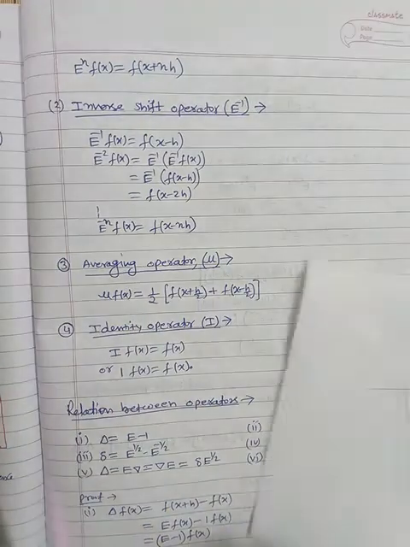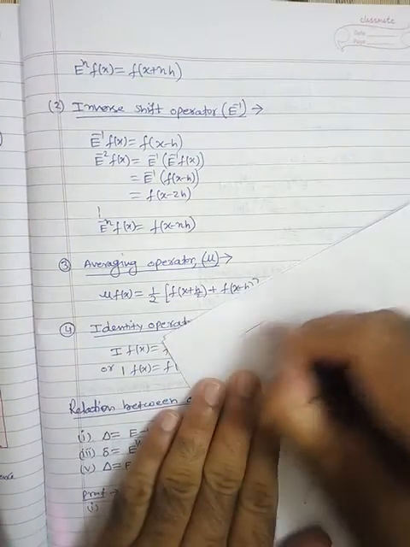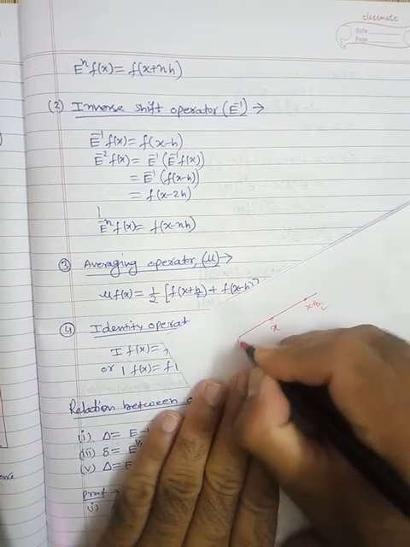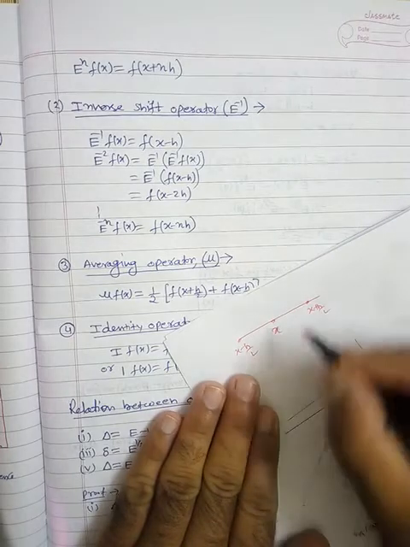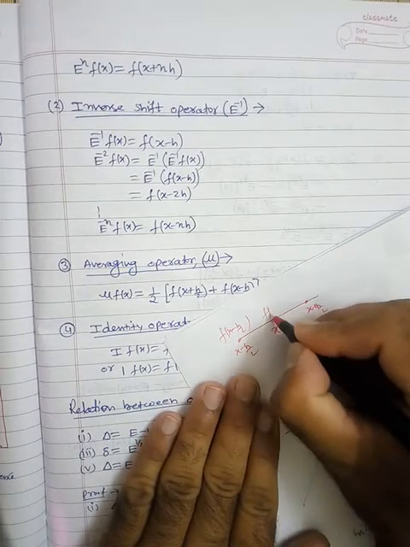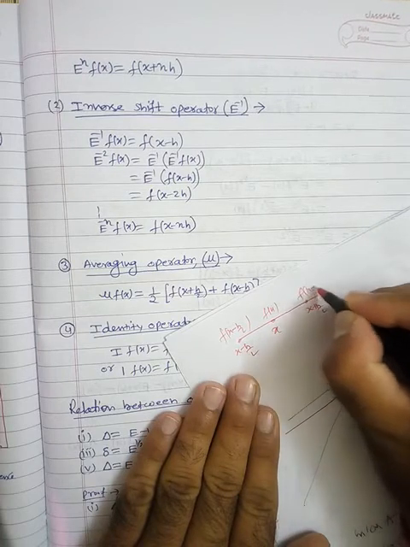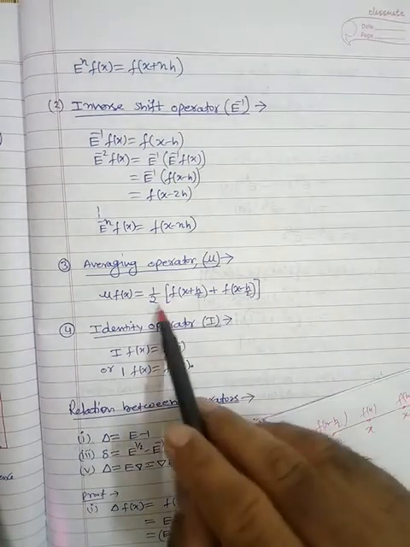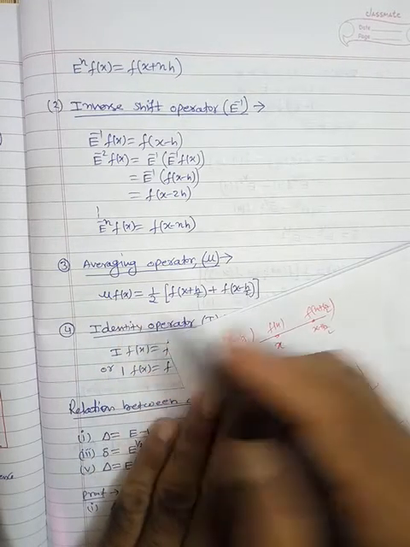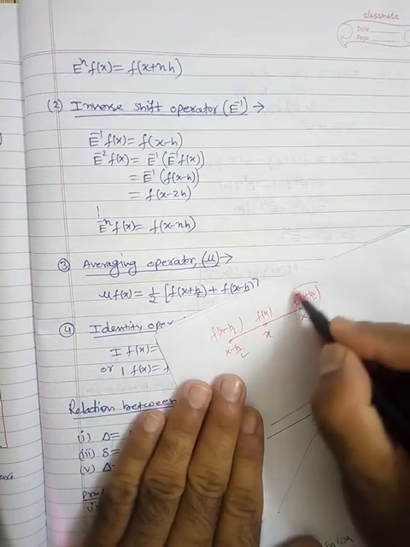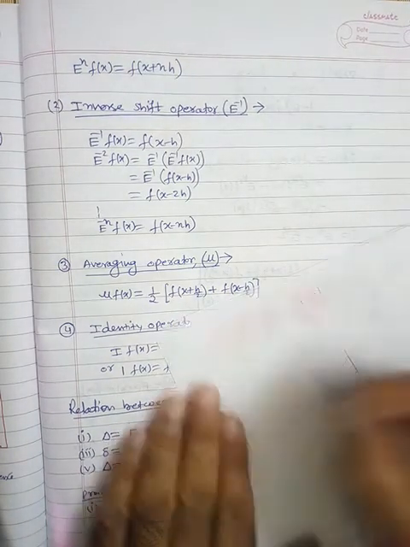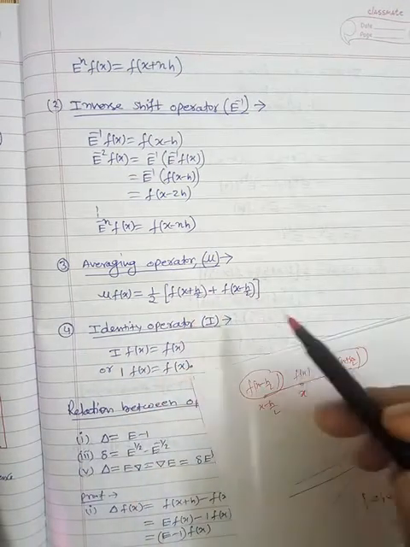That means here, suppose we have x, here is x plus h by 2, and here is x minus h by 2. So the value here is f of x minus h by 2, here is f of x, and here is f of x plus h by 2. Then according to this, if you want to find the average value of f of x, this is nothing but the value at f of x plus h by 2 plus the value at f of x minus h by 2, divided by 2. So this will be the averaging operator.